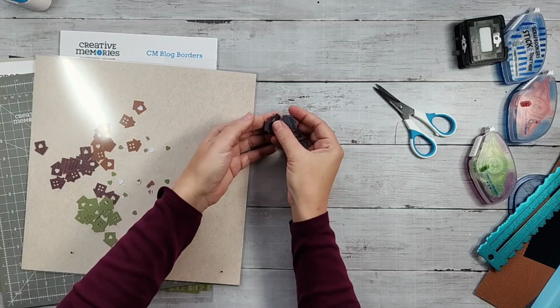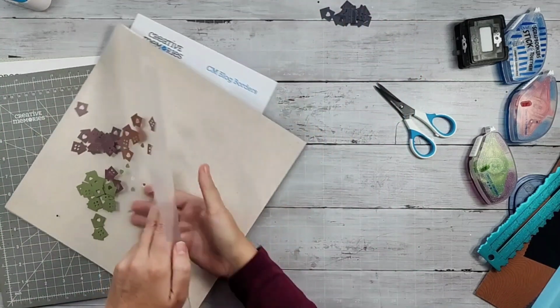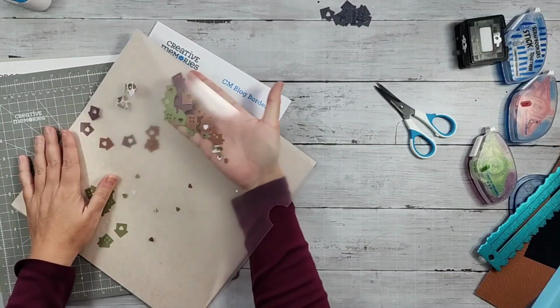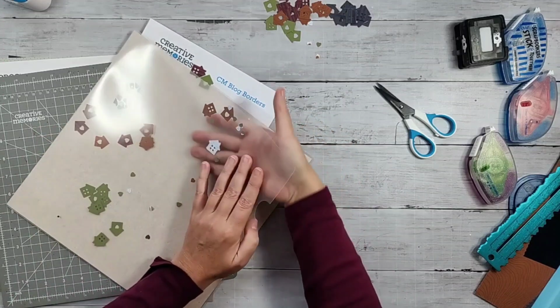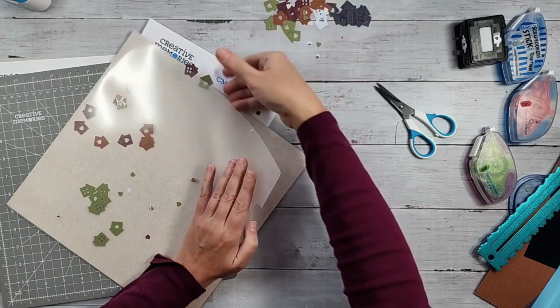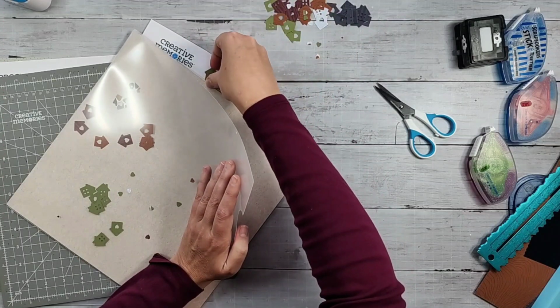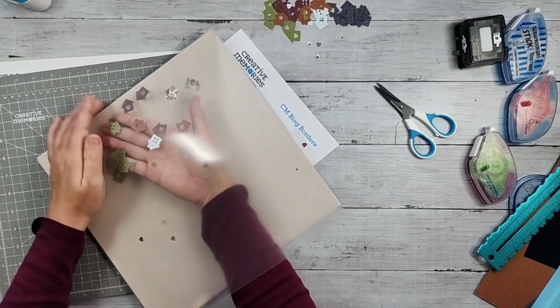So here's all my blue houses. I'm going to set those up here at the top. And then I'm going to, got some static going on. I have all of my other houses, and I'm just going to scatter those up here at the top. I should have put all these punched little things in a little baggie or something to keep them a little bit more contained.